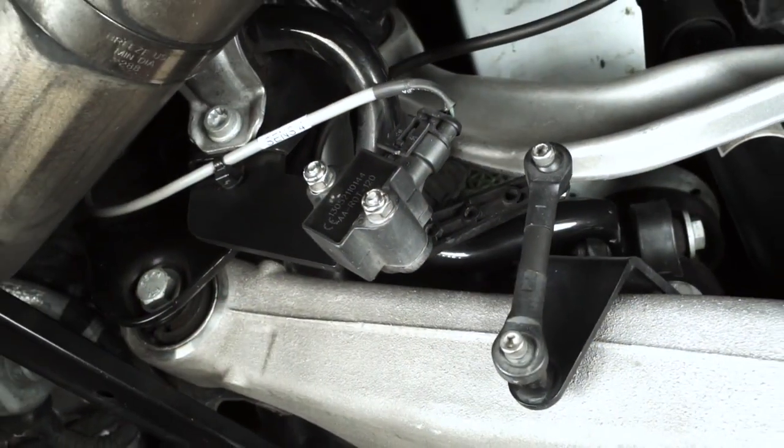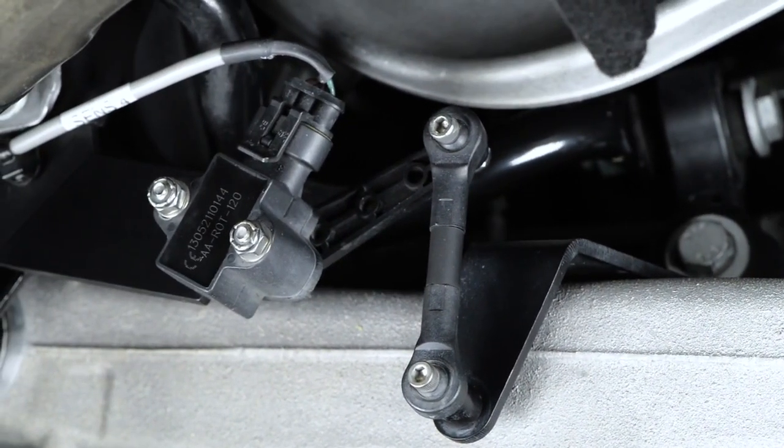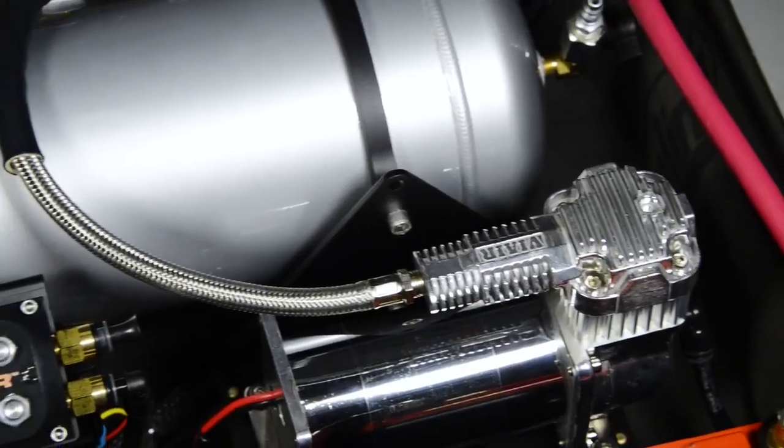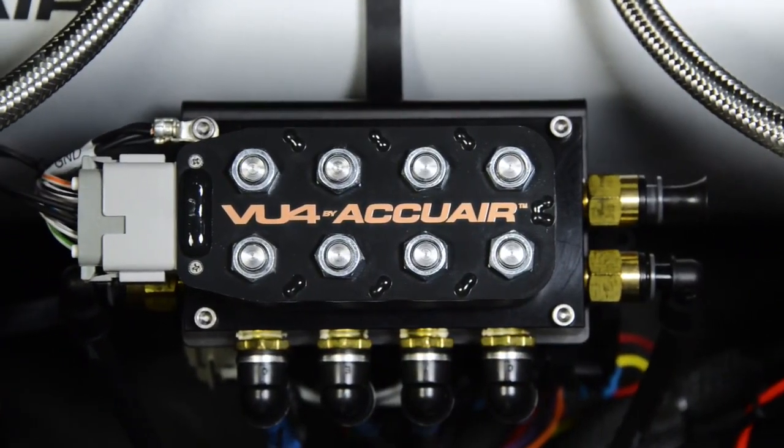Whether you buy a new car with factory air or are running a quality aftermarket system, you will have height sensors that allow you to maintain the vehicle height and have presets regardless of the load. We start off here with our valve manifold. Air is compressed and stored in the tank before being delivered through the manifold and sent to each air spring.